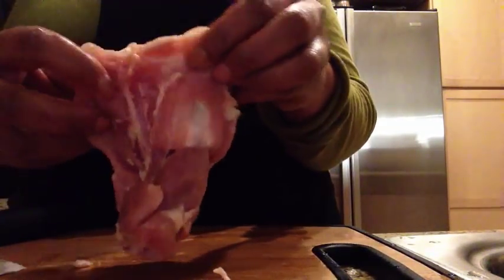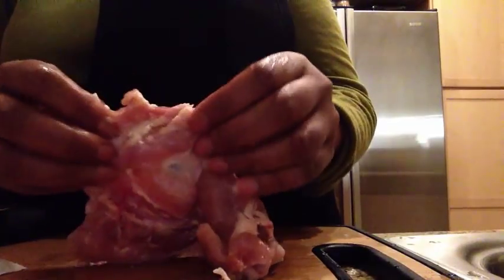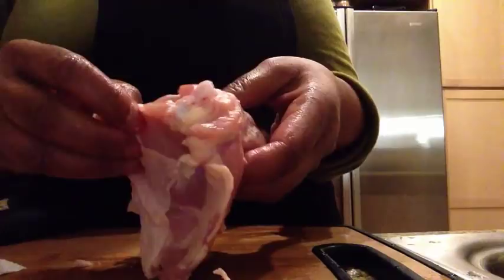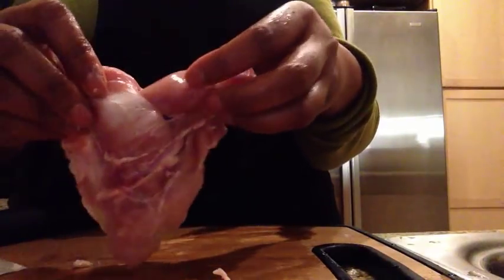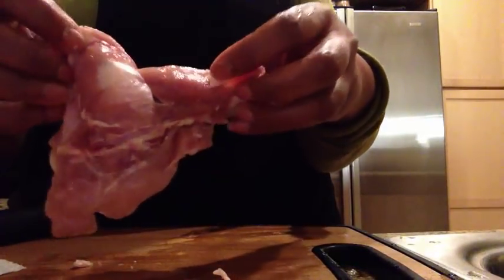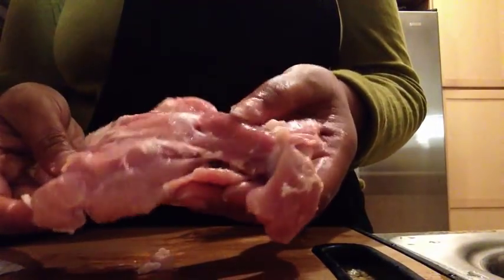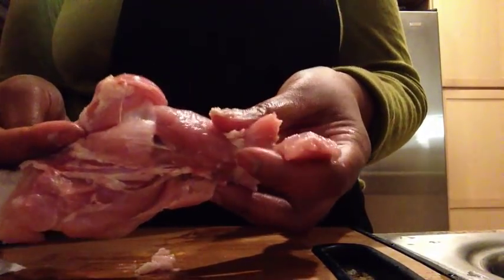So that's what chicken, when you buy it, should look like. You should not have to take a knife and shave the chicken of every fat wad that is on it. All right? So that's that. That's pasture-raised. That's not even organic chicken. That's just pasture-raised chicken. All right?